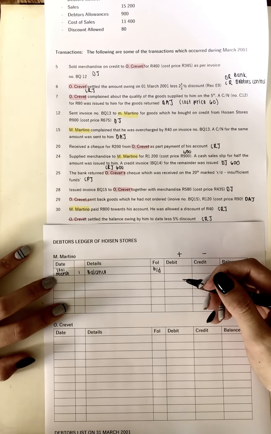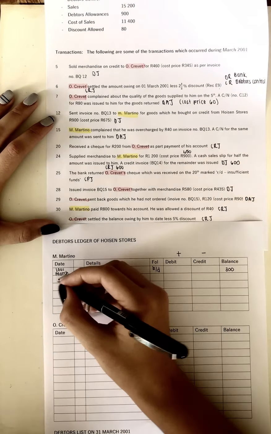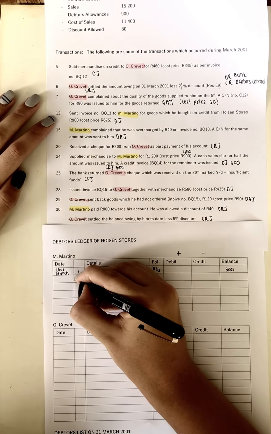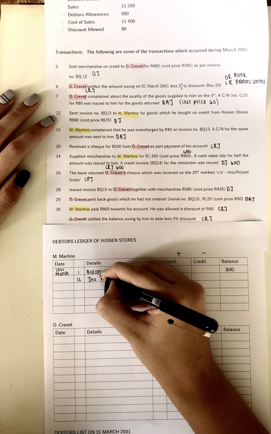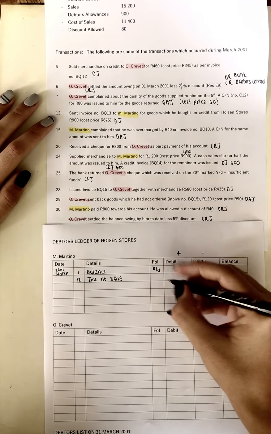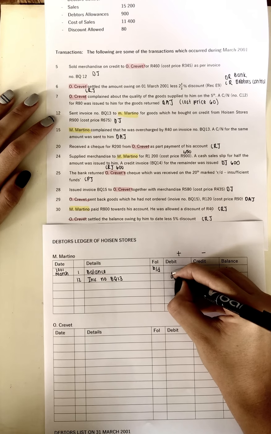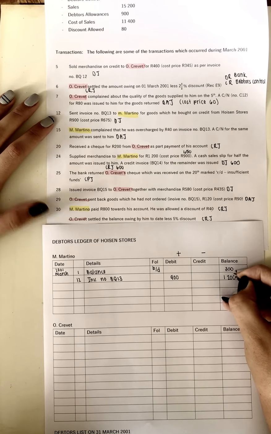So the first thing that M Martino did is he bought goods. So it was an invoice and this was on the 12th. So it was invoice number BQ13, and it increased the amount he owes us by 900 Rand. So his balance now is 1,200.